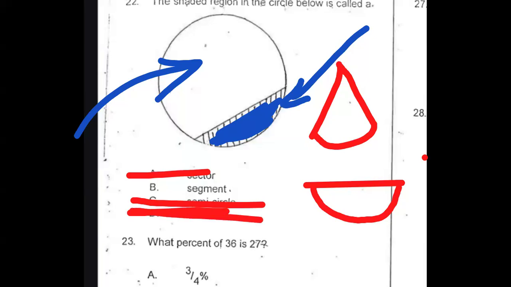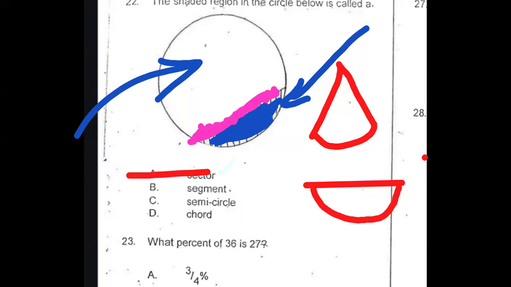So I want to be clear on that. The line itself is called a chord, right? So that line is called a chord. So just putting that out there.